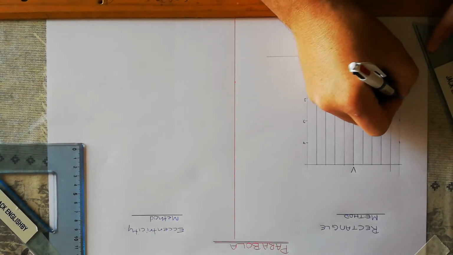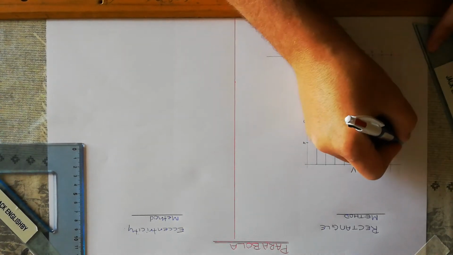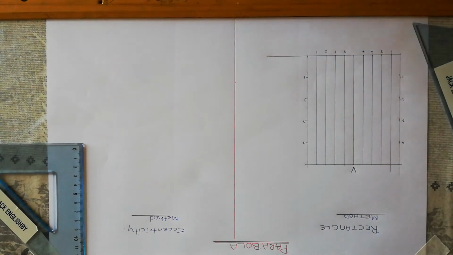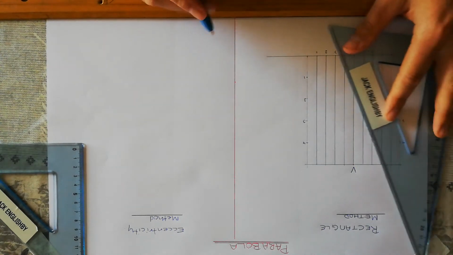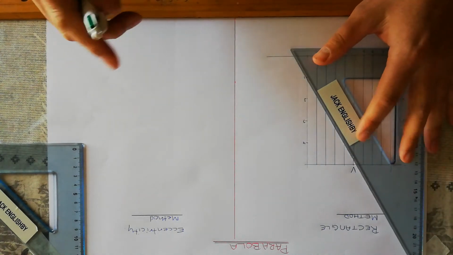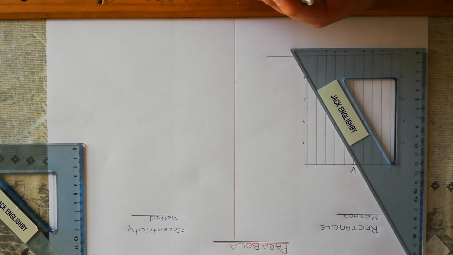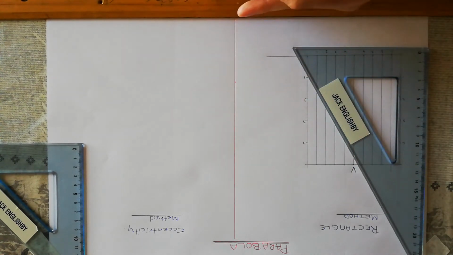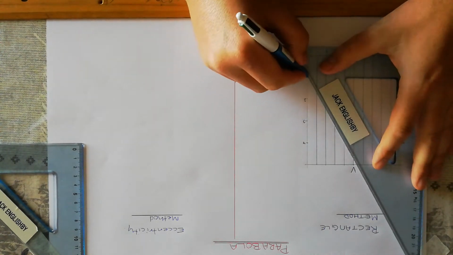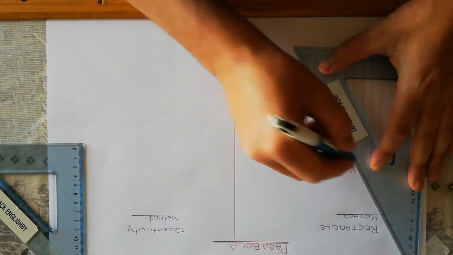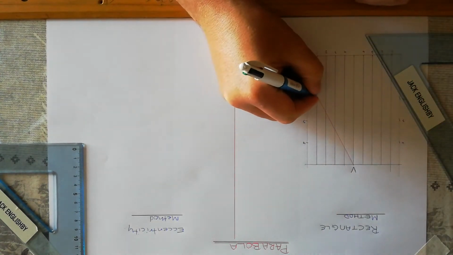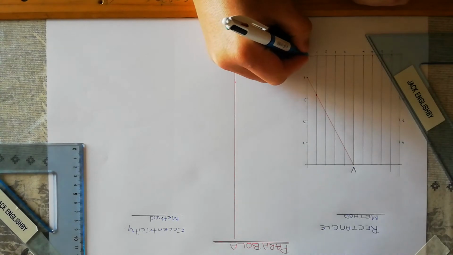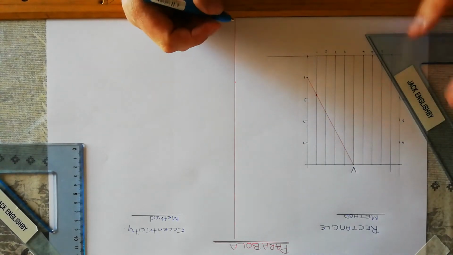I hope you can all see that. So what we do is we join 1 back to V. I'm going to do that in a red pen. Where it crosses the one line, that is a point in our curve. Oh, and this corner would also be a point in the curve, sorry.